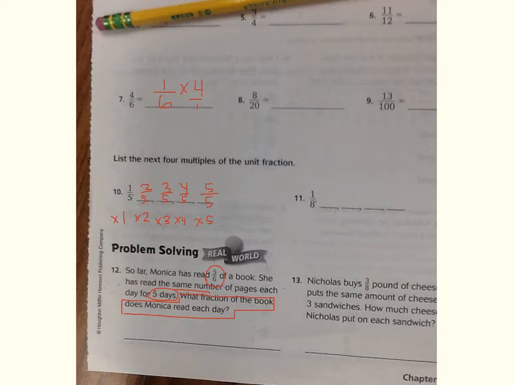So we're going to do 5 times what? 5 times 5/6. Okay. Actually, 5 times what is 5/6? Okay, it's going to be 5 times what equals 5/6? 5 times 1. So 5 times 1 is 5, and 1 times 6 is 6. So the answer is 1/6 of the book.